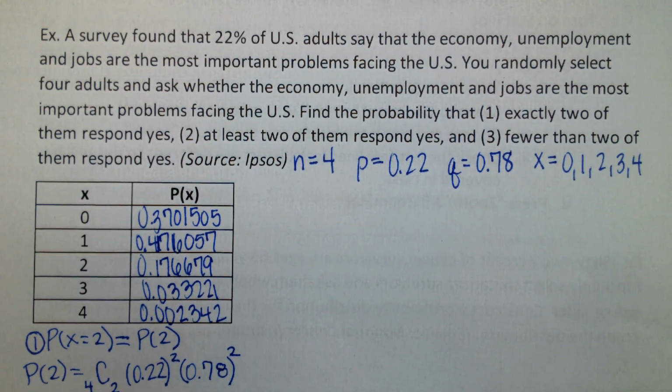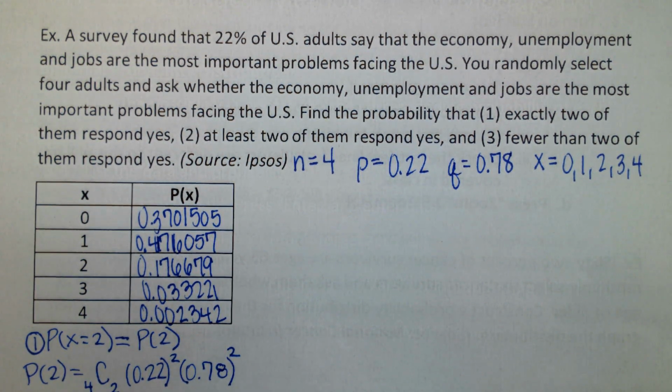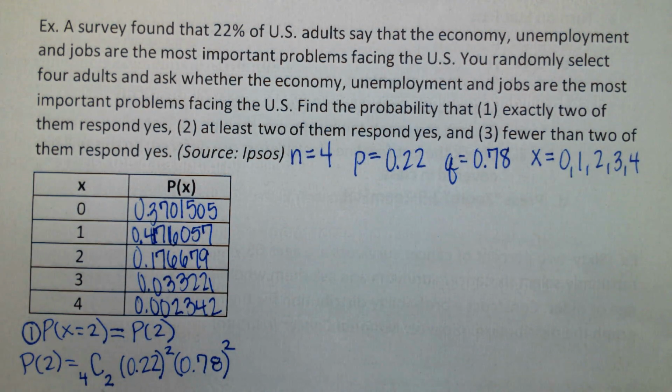So how many do we have failing? Out of the 4 patients, exactly 2 were successes, and then the others were failures. So if you want to do the problem that way, pause, get your answer.